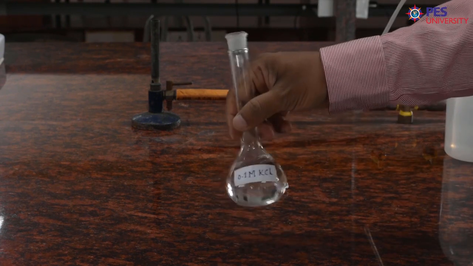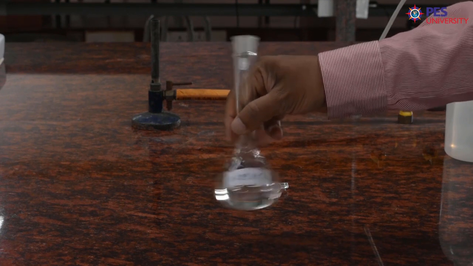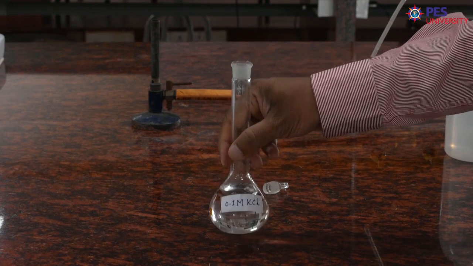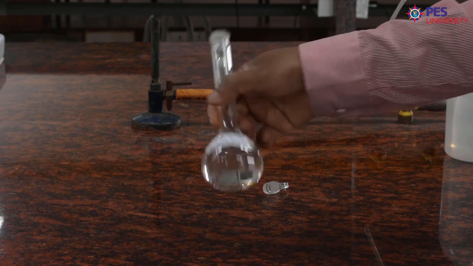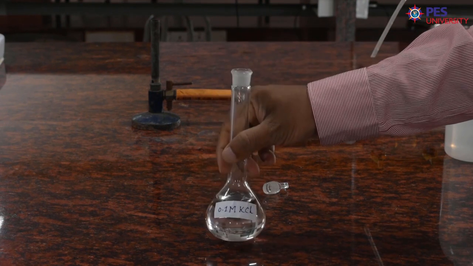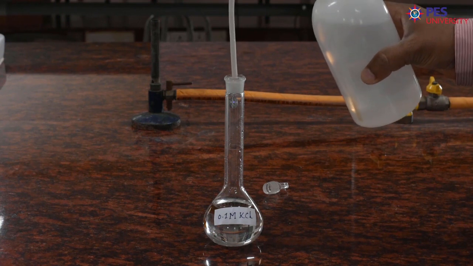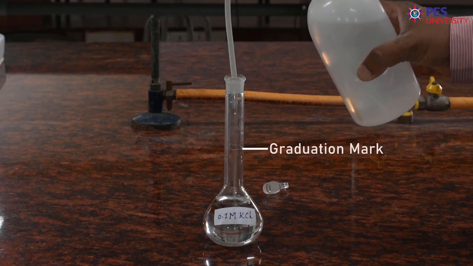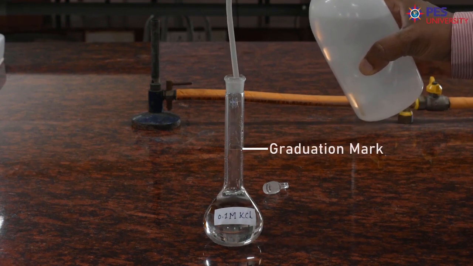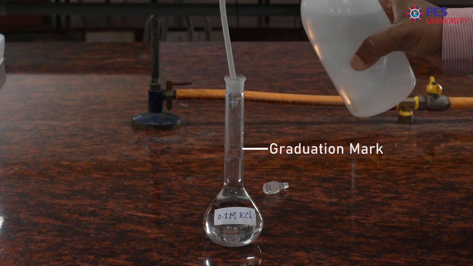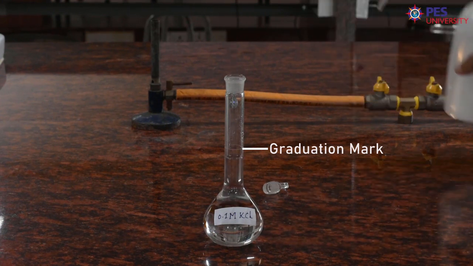Then swirl the flask to dissolve the KCl crystals. Then add water just below the mark by using this wash bottle.